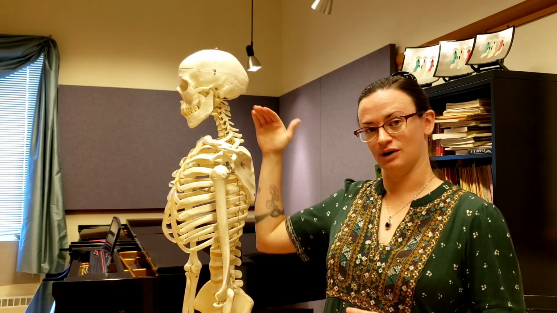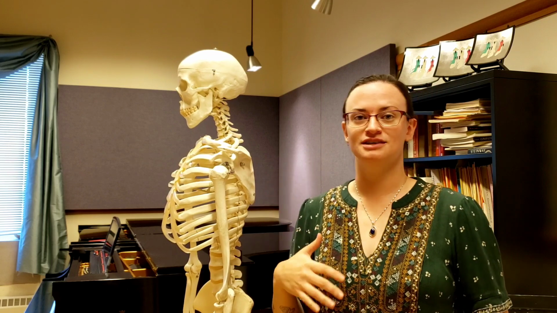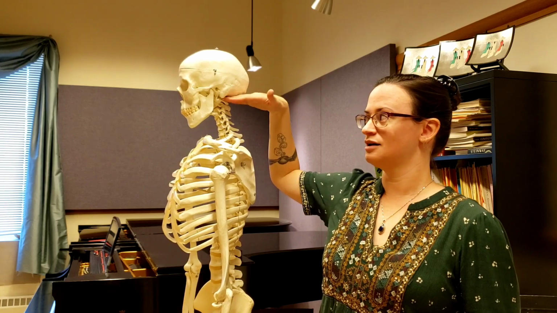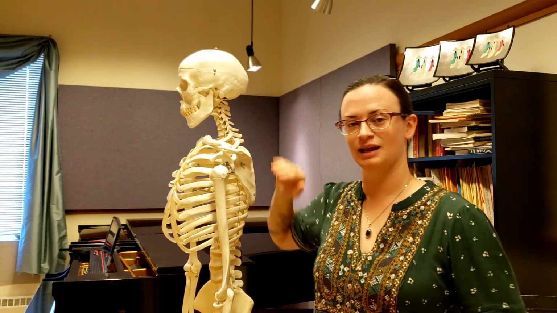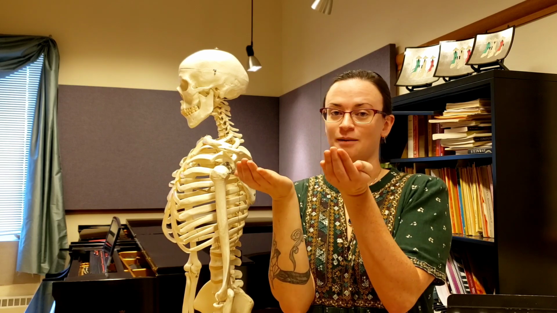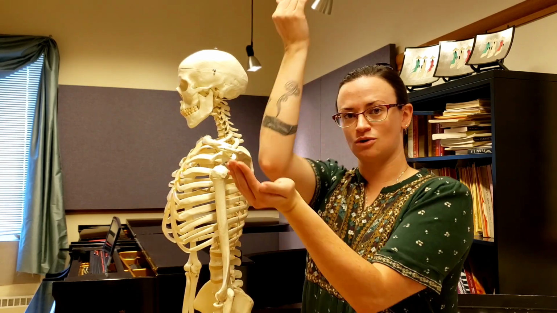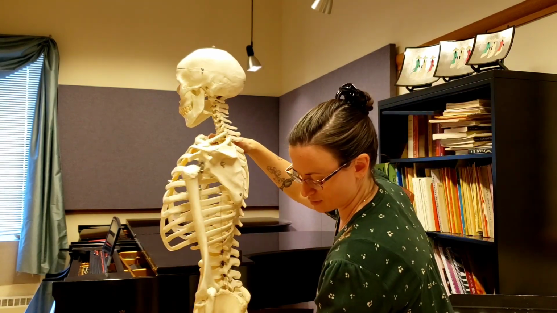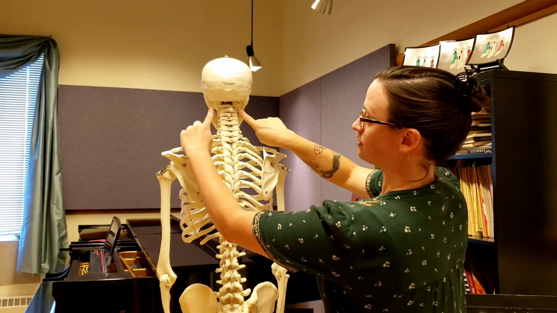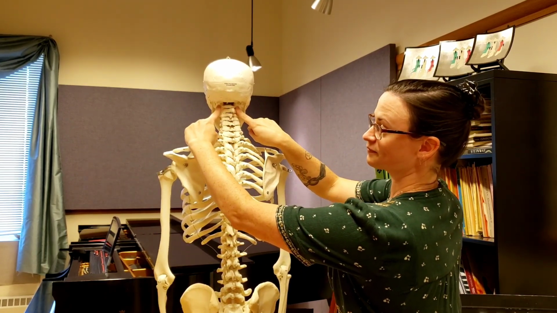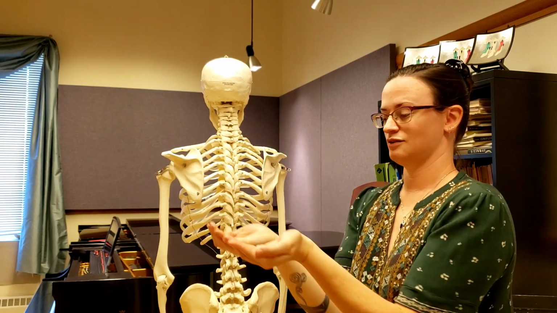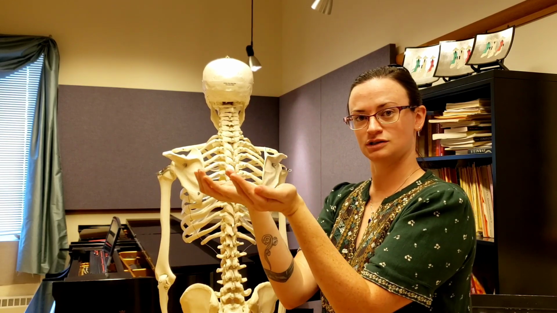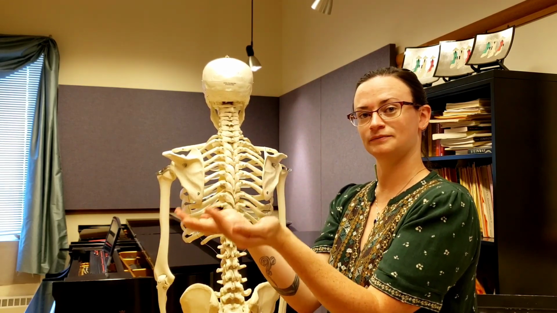C1 and C2, the one under it, also called axis, are shaped differently than any of your other vertebrae. C1, the one that your head rests on, has two little cups on the very top of it. And your skull has two corresponding little rocking chairs that sit right in it. So, if we move Stan a little bit, it's right there. So you've got your two little cups, and then on top of that are two rocking chairs in your skull, and that's what gives you that rocking motion.